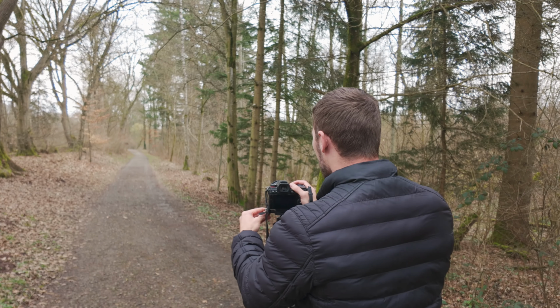Now let me walk you through the image that I've set up here. I'm photographing a couple of trees which are split apart into two groups. The first one is a single one on the right hand side, and it's very much sticking out for three reasons. First of all, it's a little bit closer to me, which in and of itself makes it more prominent in the frame. Then it has this interesting shape.